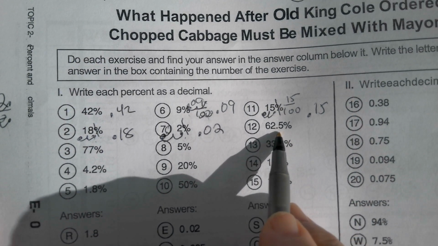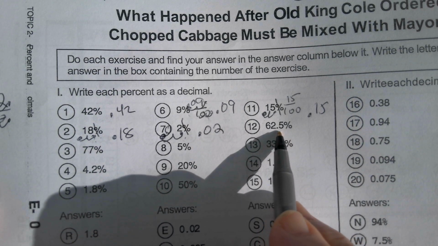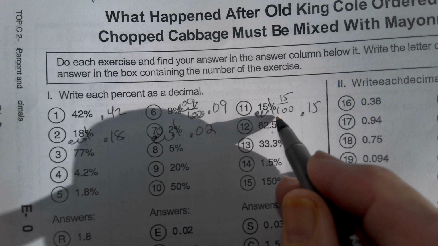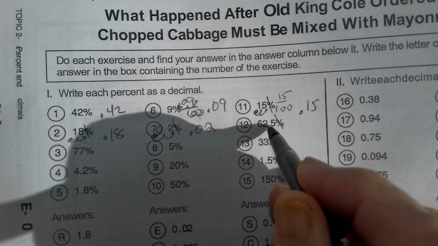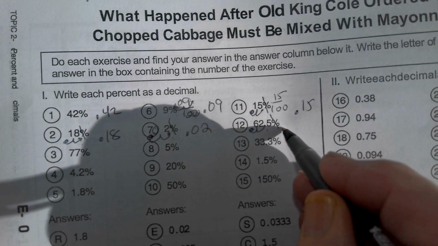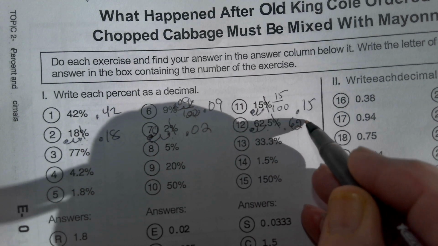Well, this one already has a decimal. You don't have to put a decimal, but I'm dividing it by 100, so I'm going to drop and divide. How many places? 1, 2, super easy, 0.625.